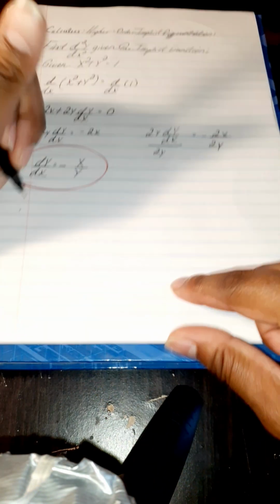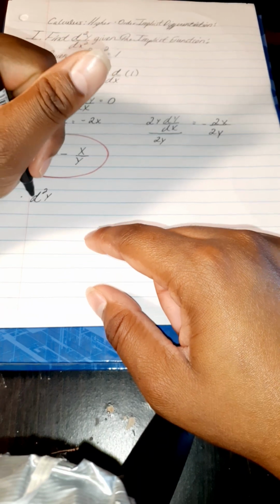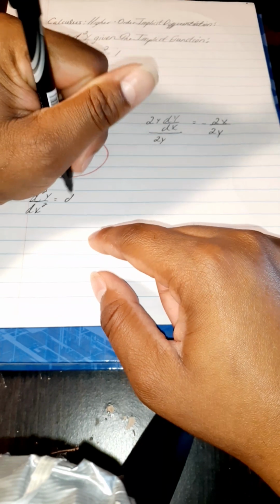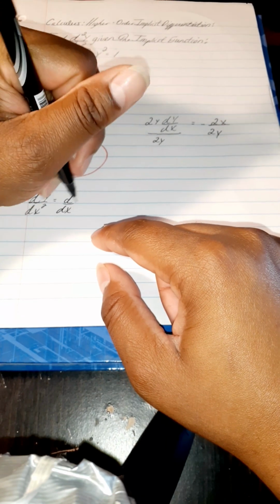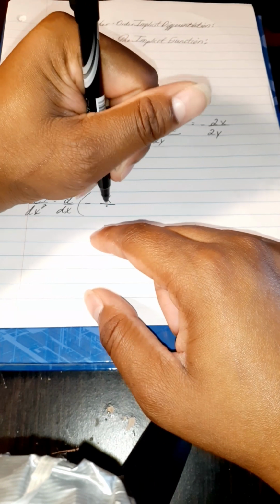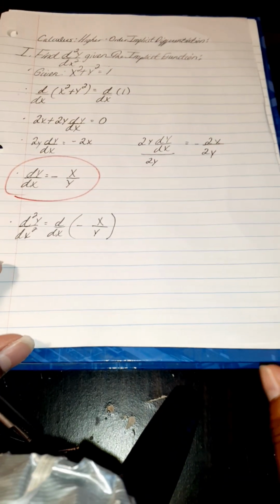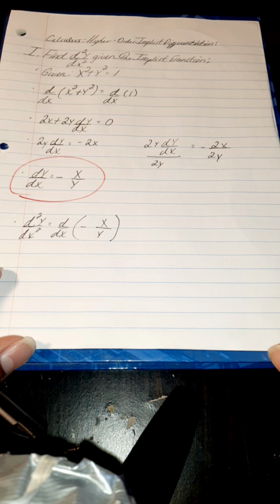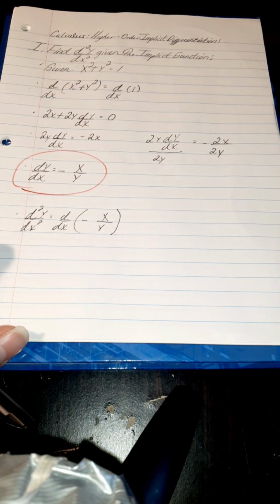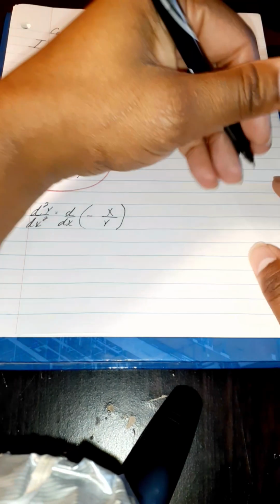So to do it again, we're looking for d2y over dx squared. Again, that's just the derivative with respect to x of negative x over y. So approach this no different than how we approached it to get our first implicit derivative. It may seem a little different, but it's not super different here.